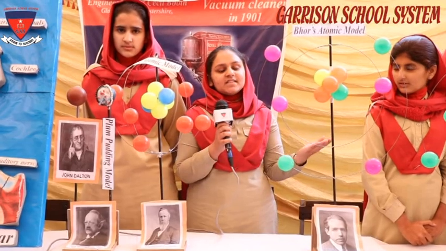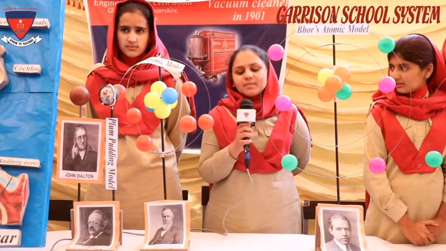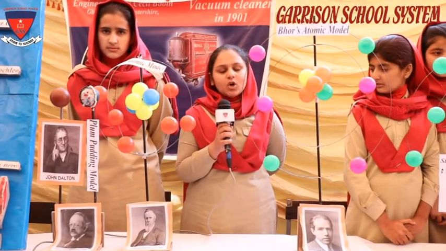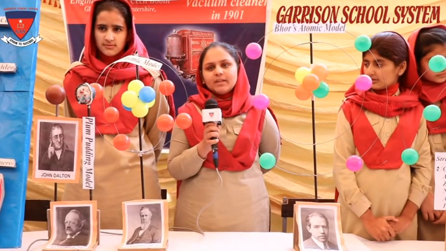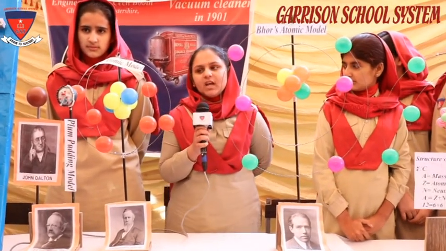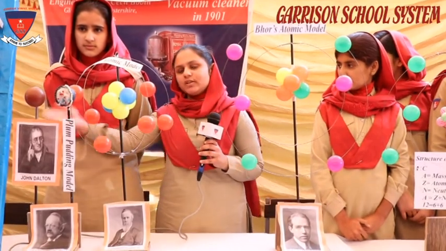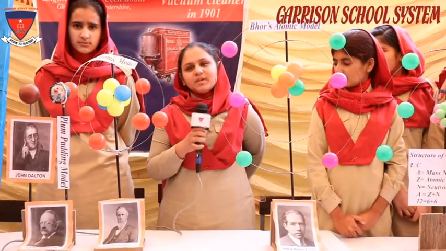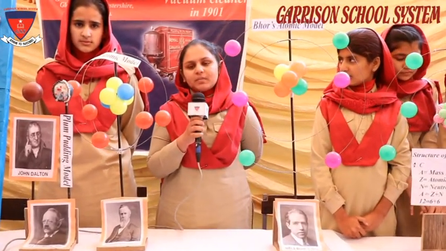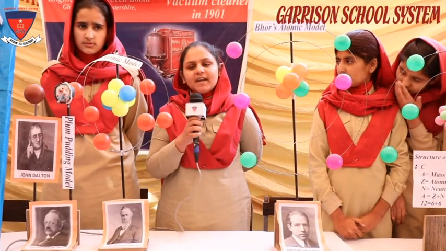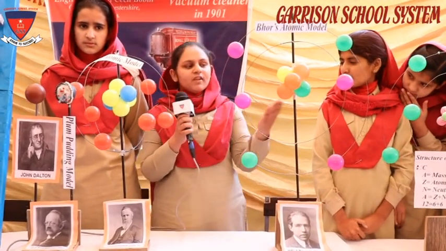As you can see, this is the structure of an atom. All matter is made up of very small indivisible particles called atoms. Atom is derived from the Latin word atomos meaning indivisible. In the beginning of the 19th century, John Dalton put forward atomic theory. According to him, an atom is an indivisible, hard and dense sphere. The electrons revolve around the nucleus.